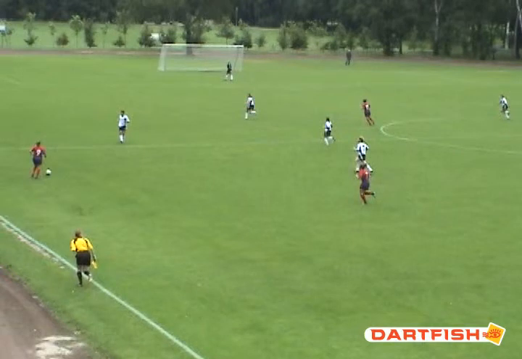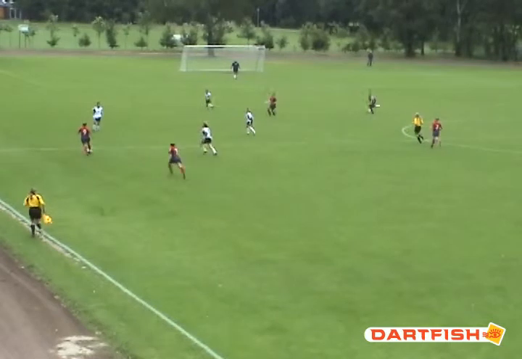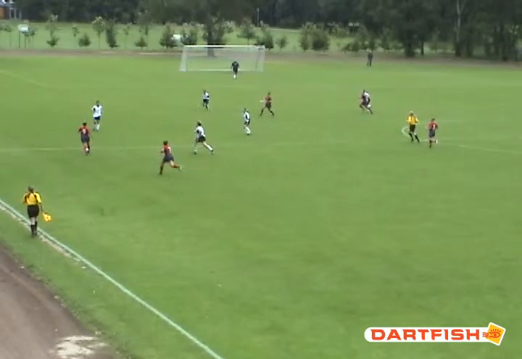So as the play progresses, here it actually becomes a little more complicated. This forward is checking back, which causes this defender to stay home there a little bit and mark her. And we have another attacker looking to run in behind. There's all sorts of good options for the United States here.